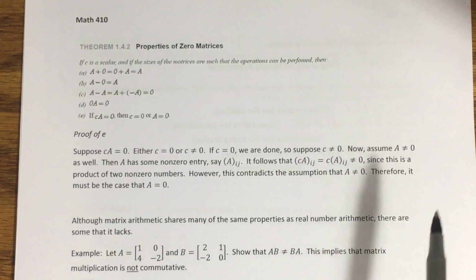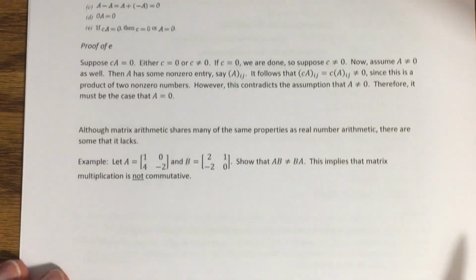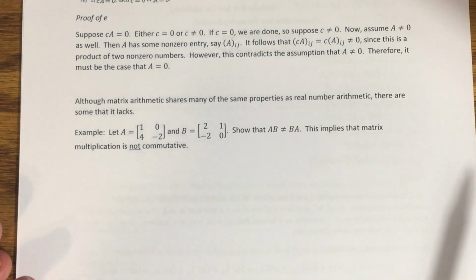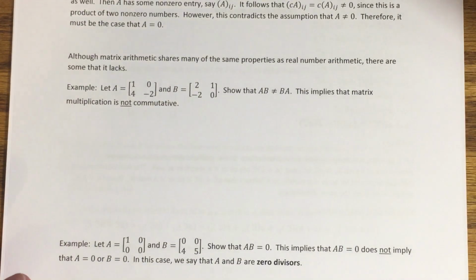Okay? All right. So from here, I want to look at some properties that matrices don't satisfy. And these are actually a little bit more interesting in my mind. So we have a lot of familiar properties from the real numbers that carry over to matrices that we just looked at. Matrix addition is commutative, it's associative, matrix multiplication is associative, we have the distributive property, all of those things.